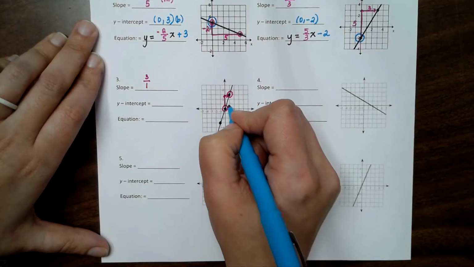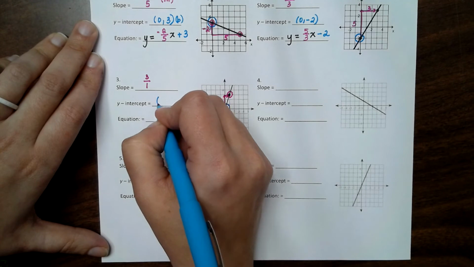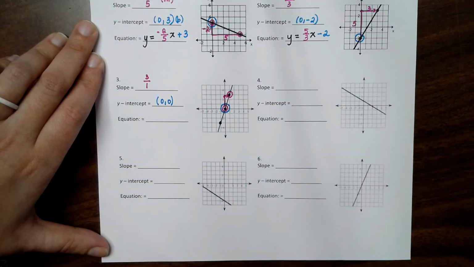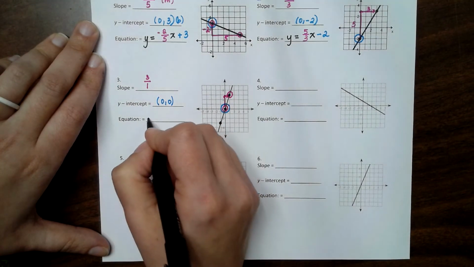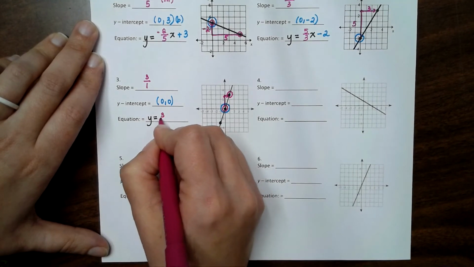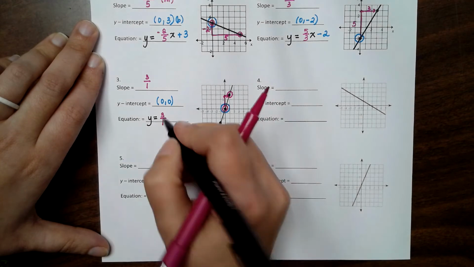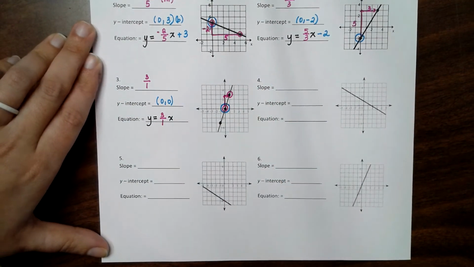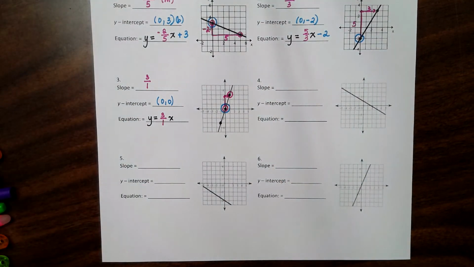My y-intercept would be this point right here in the middle, which is 0, 0. So the equation would be y equals 3 over 1 x. And then since the y-intercept is a 0, I'm not going to write anything at the end. There's nothing at the end because I don't need to put plus 0.